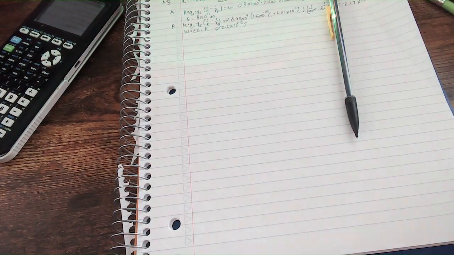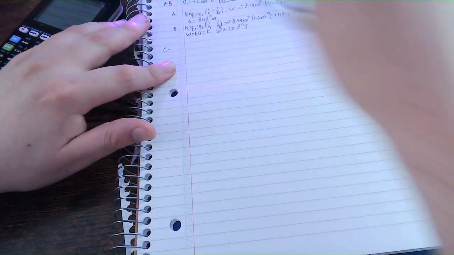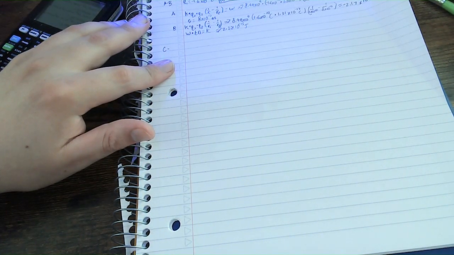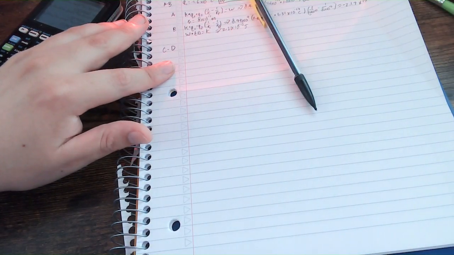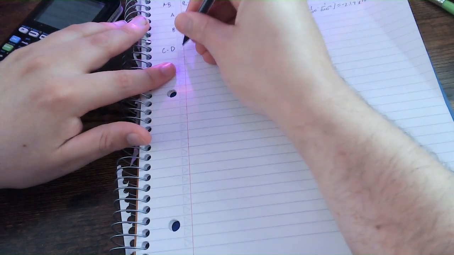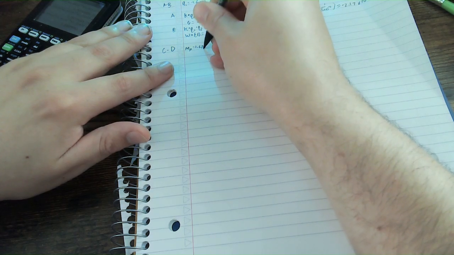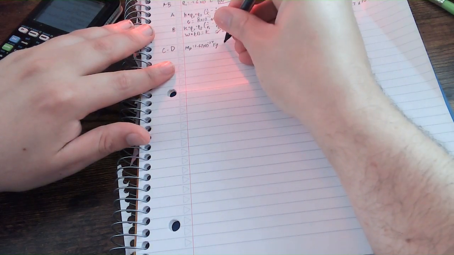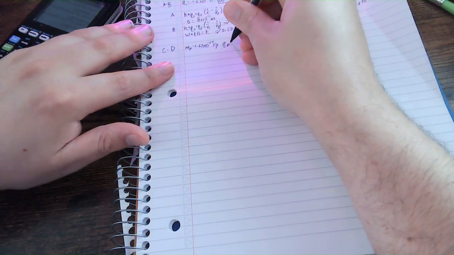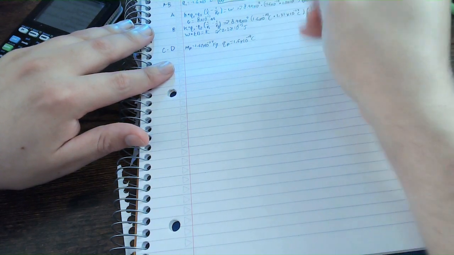Okay, so that may seem like a lot, but let's just start off with the basics. Write down our values. So it looks like we'll be using these same values for D as well. So I'll write down C and D. And I'll write down mass of P equals 1.67 times 10 to the negative 27 kg. QP equals 1.6 times 10 to the negative 19 coulombs.